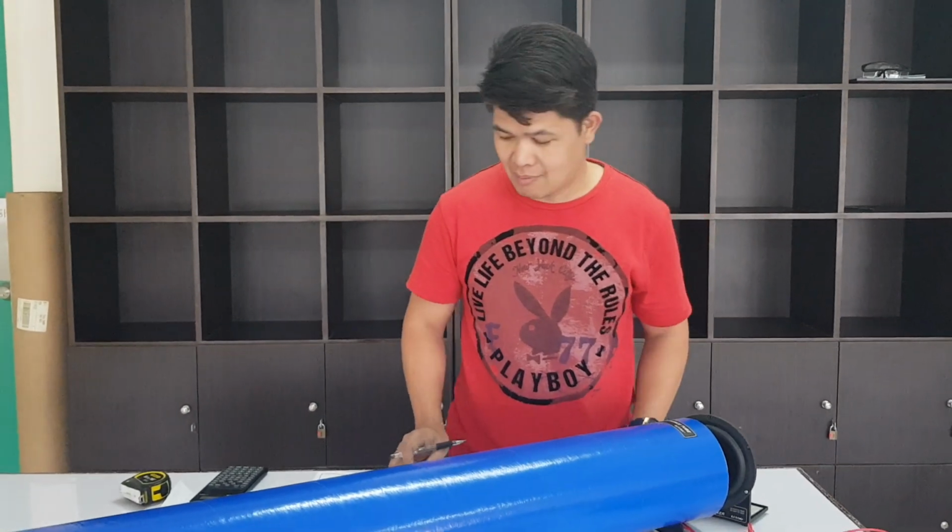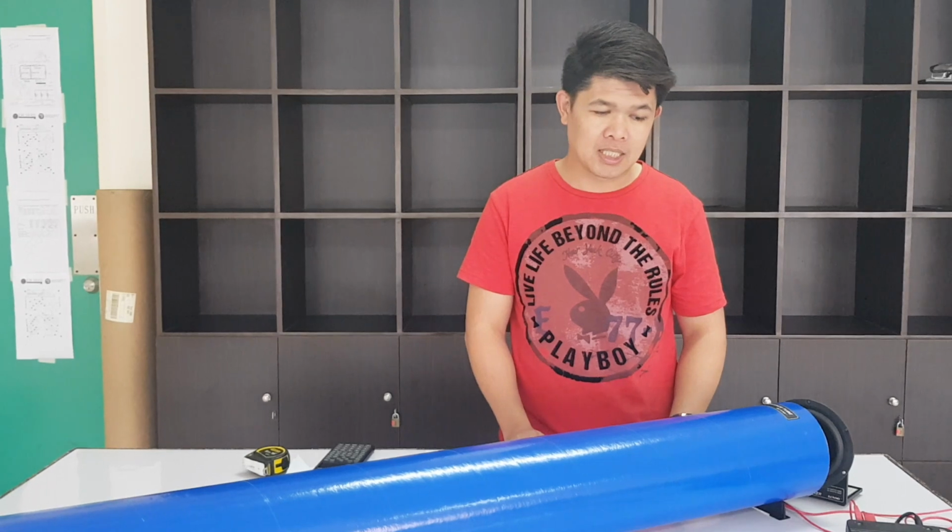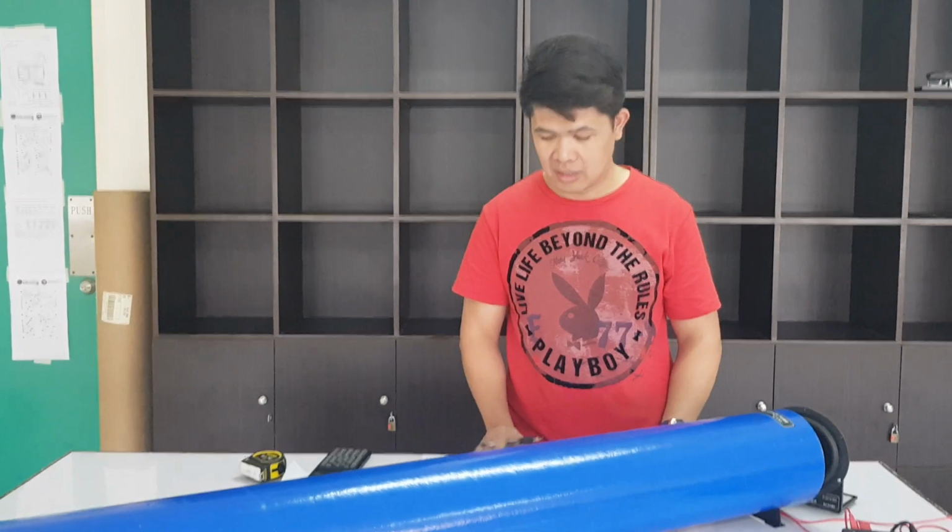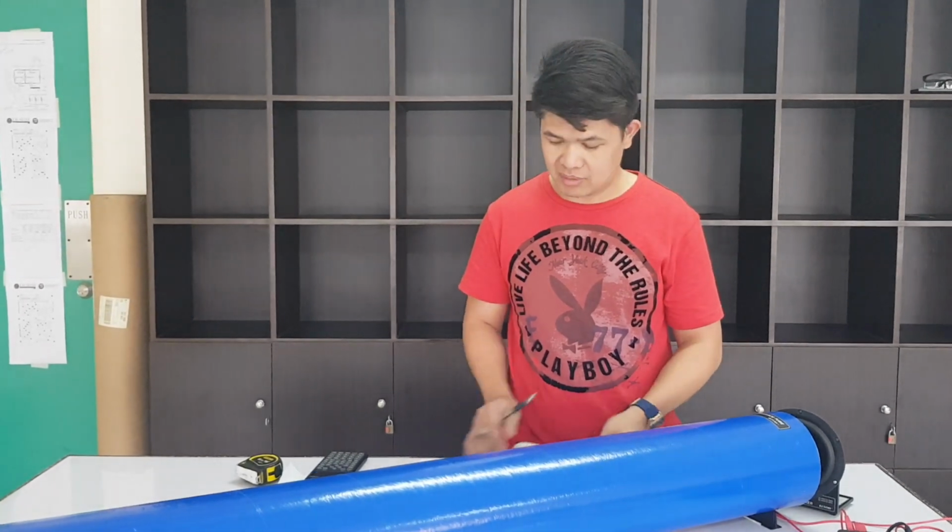We have the formula to get the theoretical value of the speed of sound wave. The formula is on your manual. Speed of sound wave is equal to 331.45 meters per second plus 0.61 multiplied by the temperature of the room. So if the temperature of the room is 26 degrees Celsius, just use the formula: 331.45 meters per second plus 0.61 multiplied by the temperature, which is 26 degrees. Whatever the answer is, that is the speed of sound wave.